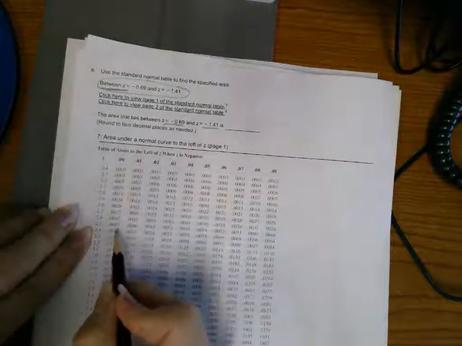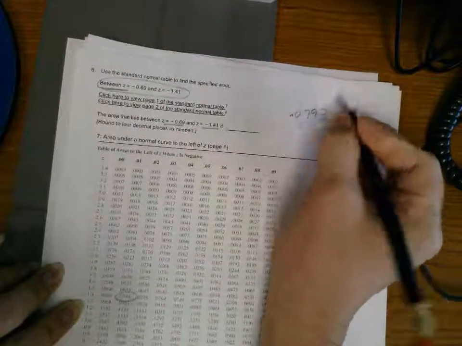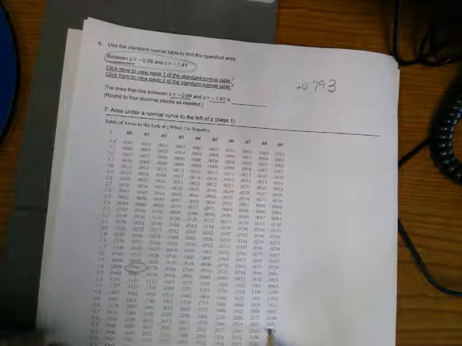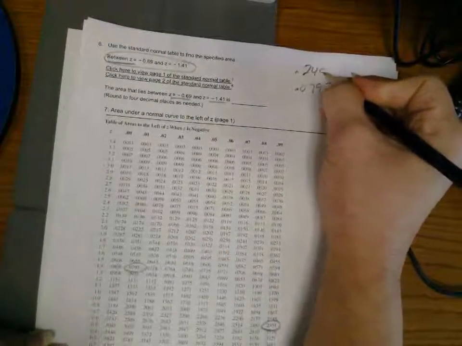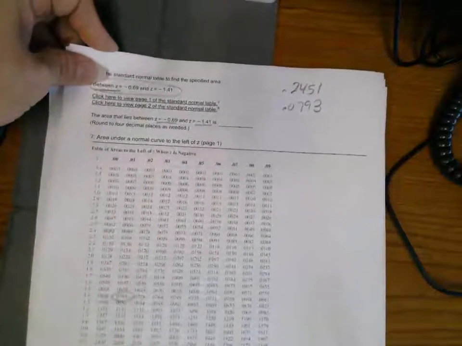Let's see, negative 1.41, I'll find that one first. 1.40, 1.41 is 0.0793. Then negative 0.69, negative 0. Oh, I'm out of your screen. Negative 0.69, I know that's hard to see. You'll just have to trust me here. It's 0.2451. So you look up each of these values in your chart.